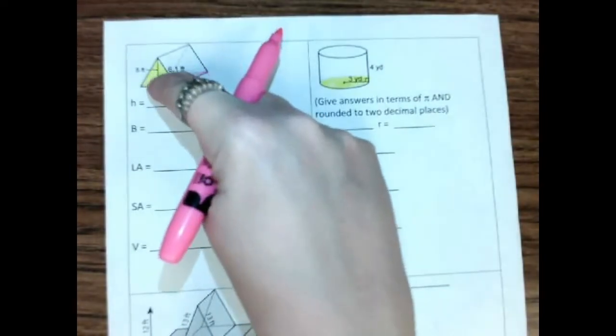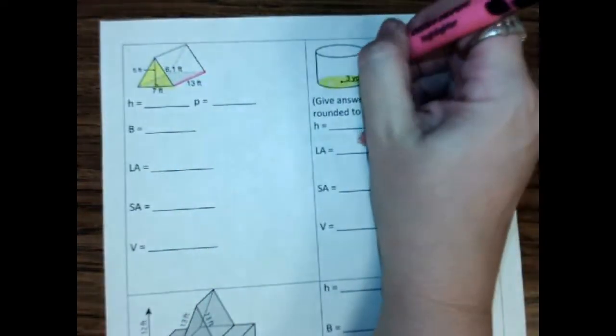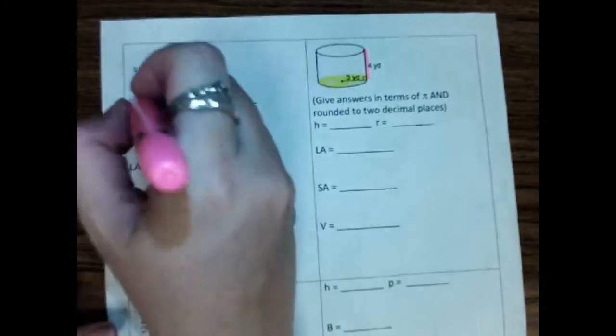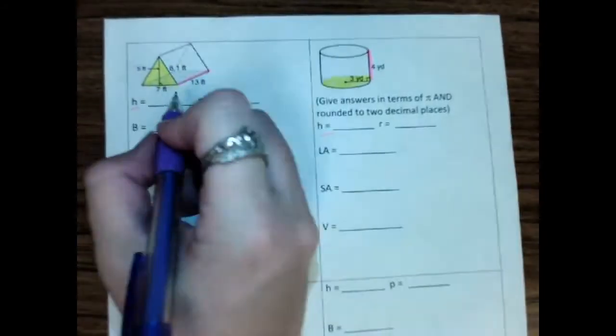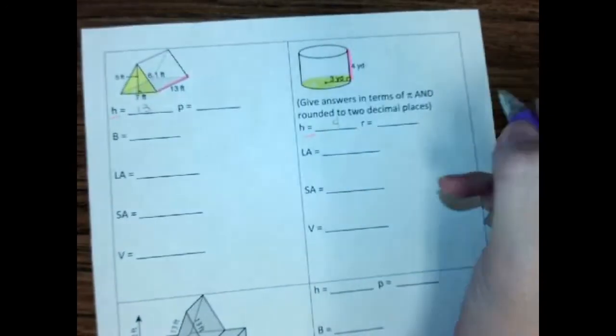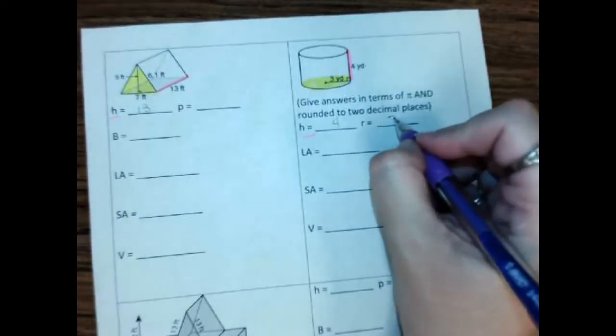And then I said to take another color and mark the height. And remember, the height is always perpendicular to the base. It's not on the base, it's perpendicular to the base like this. And I do suggest to go ahead and write your heights down in the blanks as soon as you get them. That's 13, and this is 4. Then here I also have a place for R, which is 3.